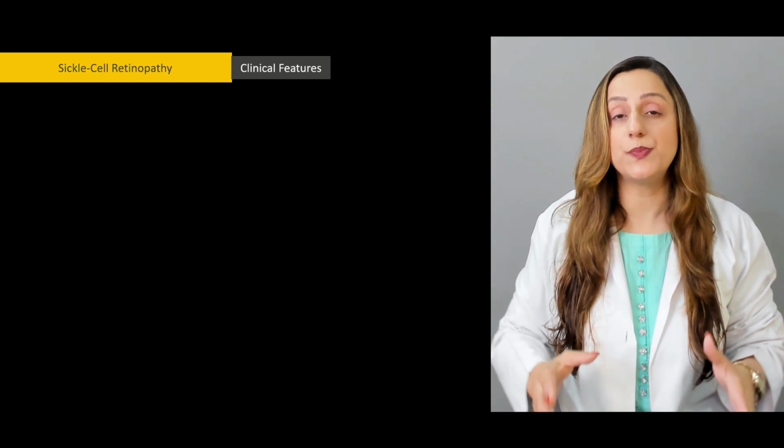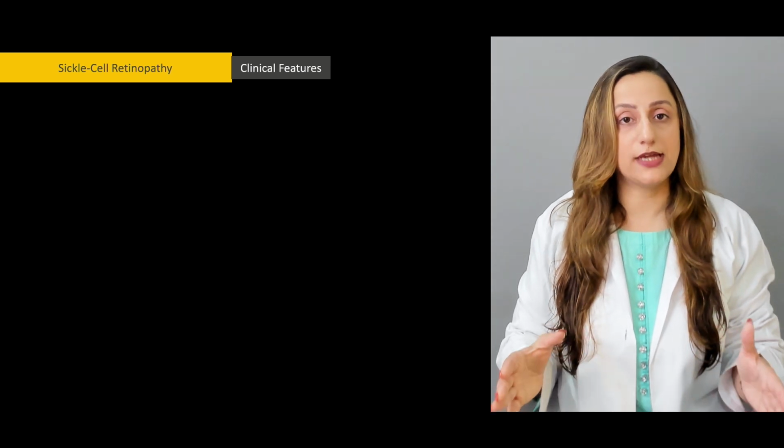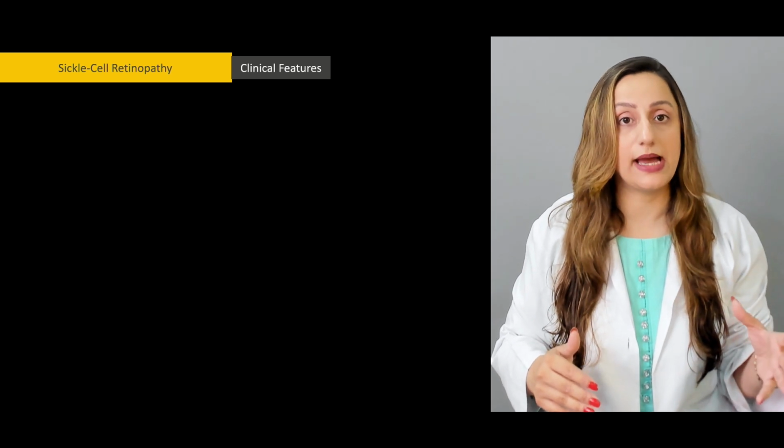The tractional force is going to be there, and finally there is going to be a stage of retinal detachment in these individuals, which is going to affect the visual acuity, and it can even lead to blindness in a lot of individuals. In short, you can summarize the range of events as starting off from ischemia or anemia on one hand, and leading to the loss of vision in the individual.